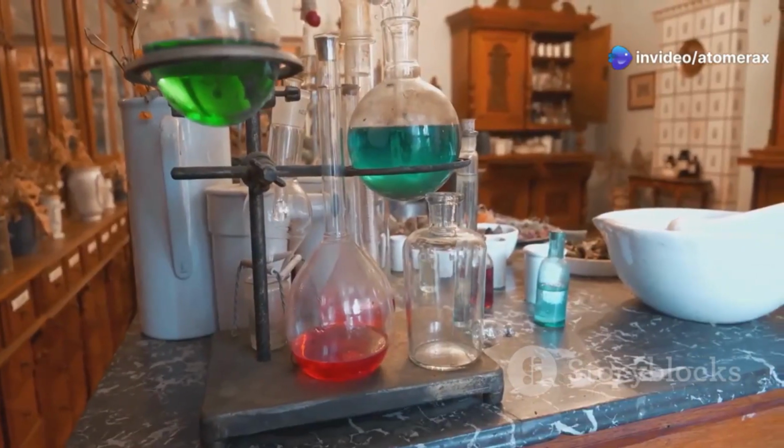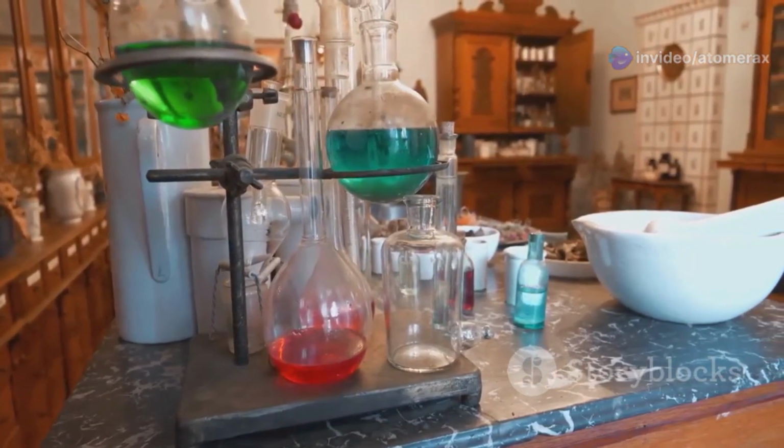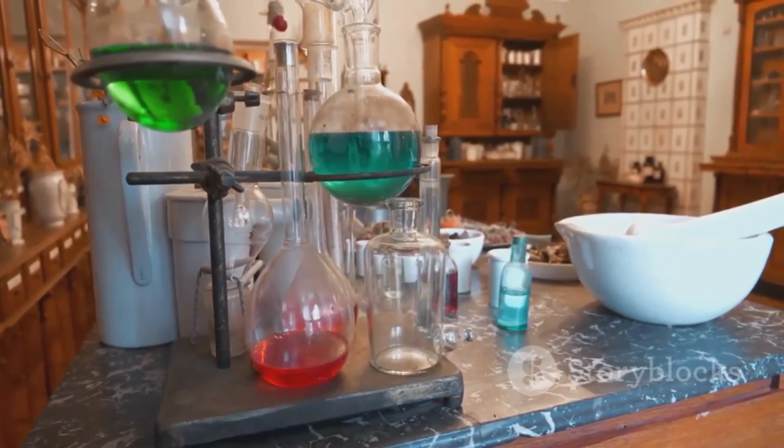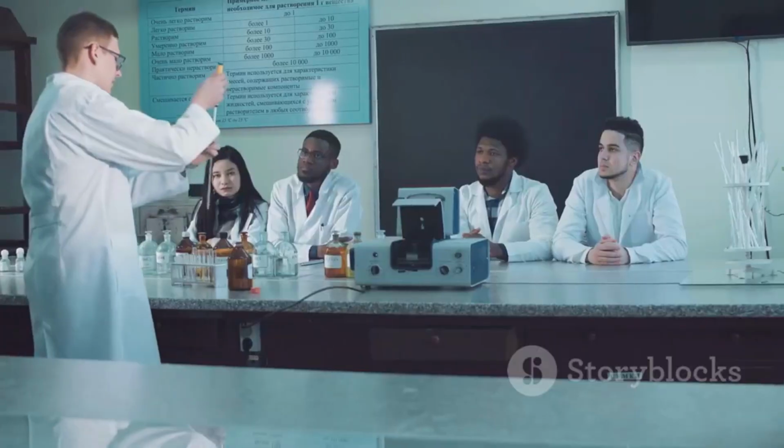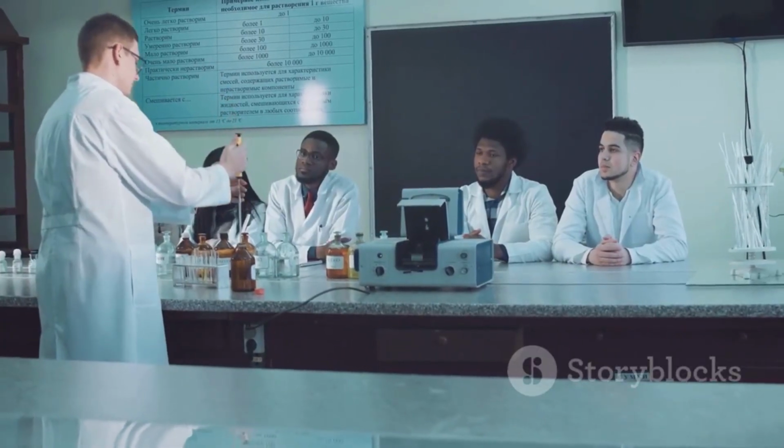Remember, percentage composition is a powerful tool that helps us understand the world around us, from the food we eat to the medicines we take. Keep exploring, keep questioning, and keep the spirit of science alive.